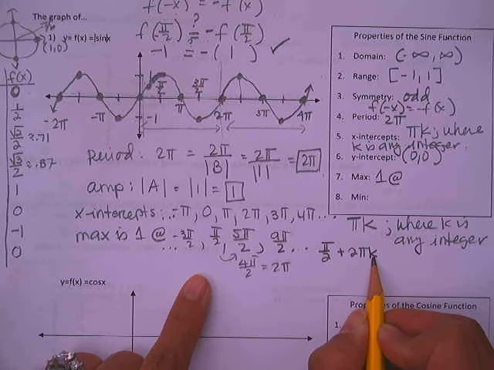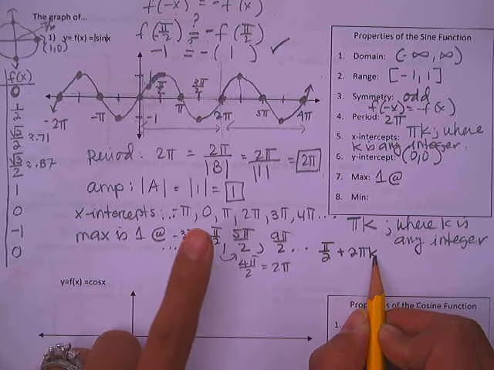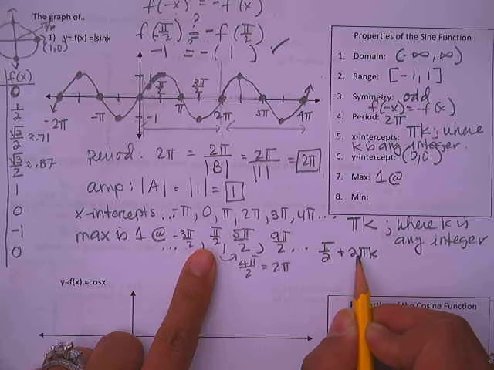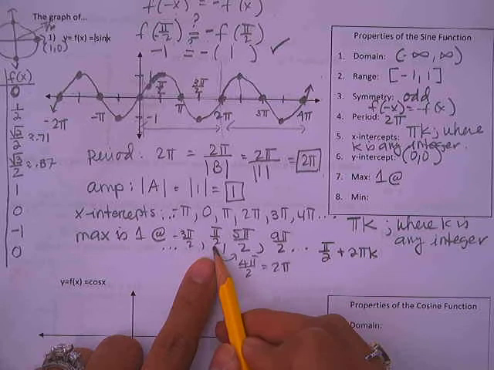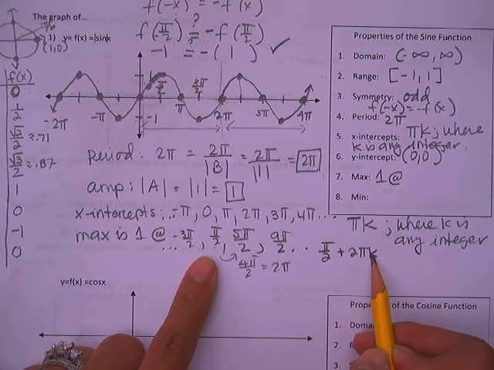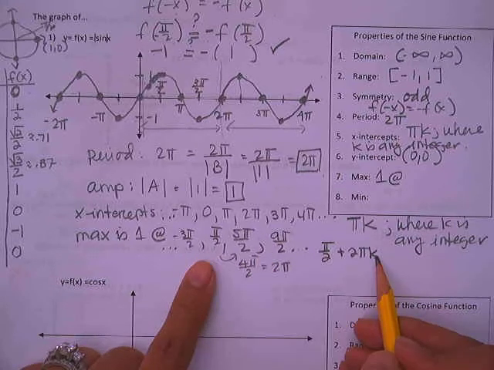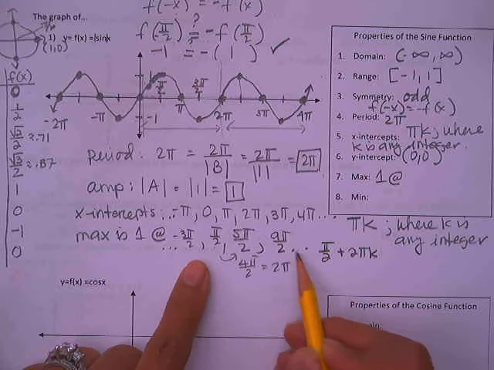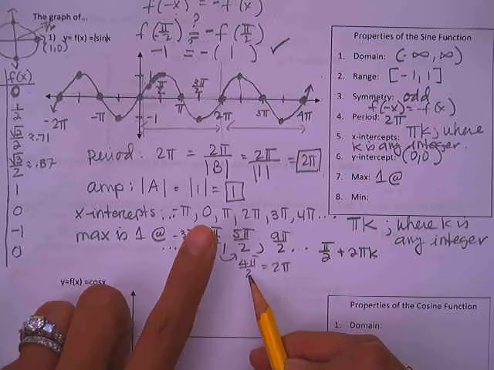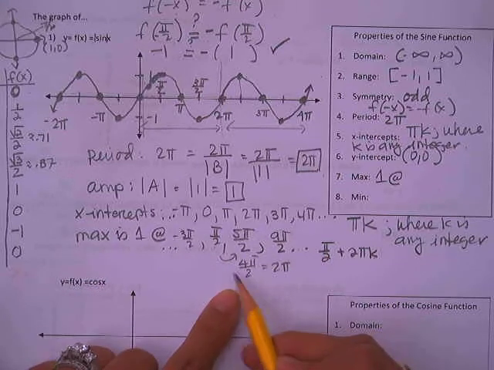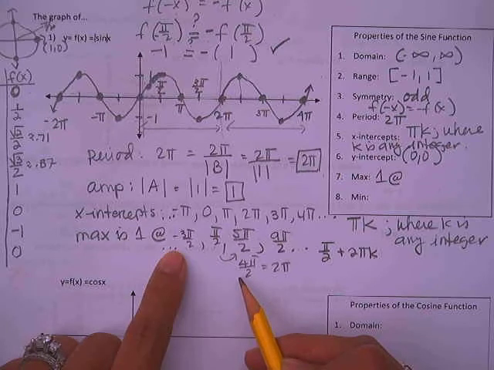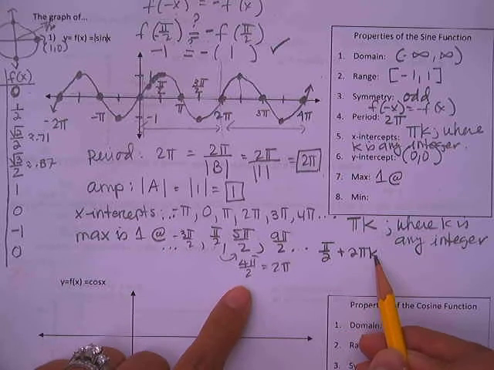So if k is 0, this whole thing is 0, so my first maximum is at pi over 2. When k is 1, then I'm adding a full cycle, which is 4 pi over 2, which is 5 pi over 2. How about when k is negative 1? I'm subtracting 2 pi, which is really subtracting 4 pi over 2. So pi over 2 subtract 4 pi over 2, I'm going to end up with negative 3 pi over 2.